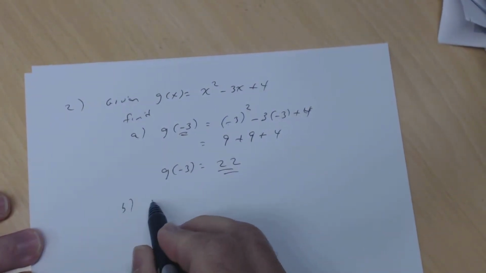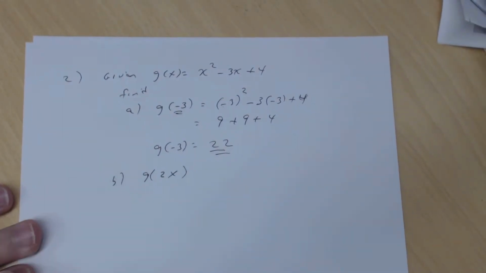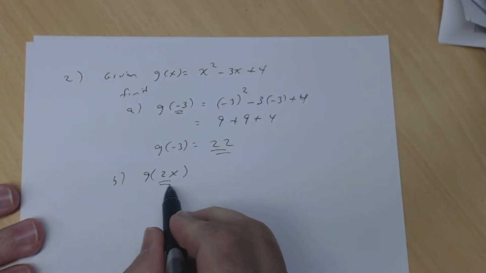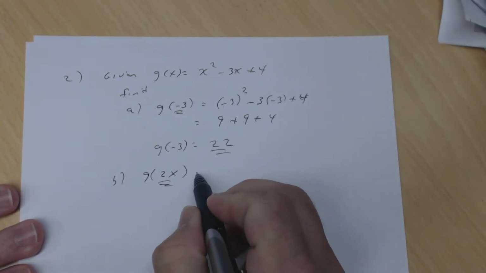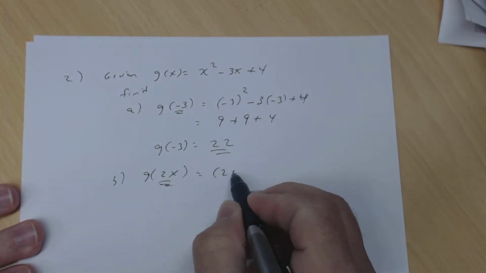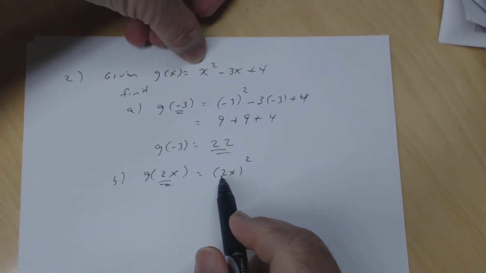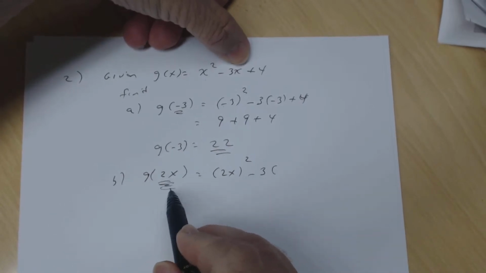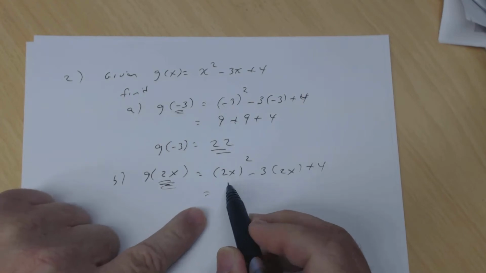All right, B, suppose I want to find g of 2x. Not g of x, but g of 2x. So again, wherever we see the variable x, I'm going to plug in 2x. I'm going to put that in parentheses, so (2x) squared. Remember that was x squared. So in place of x, I'm going to plug in 2x: minus 3 times 2x plus 4. All right, so now I'm going to simplify this.